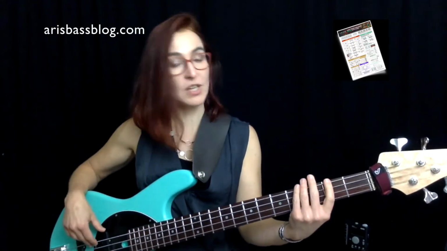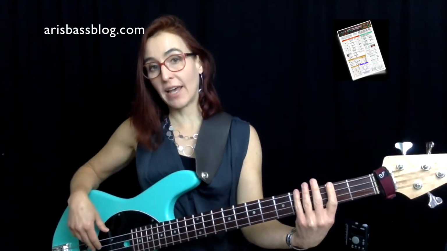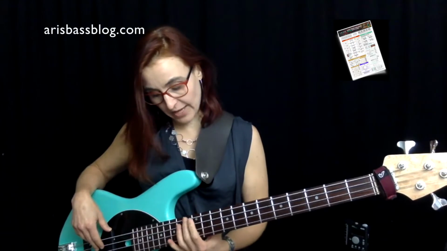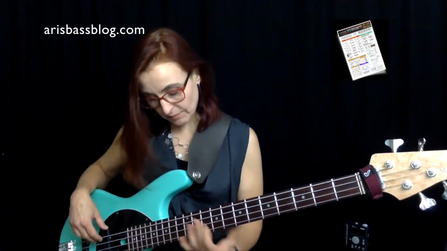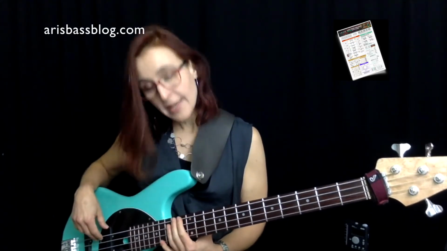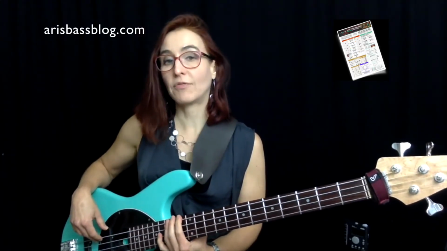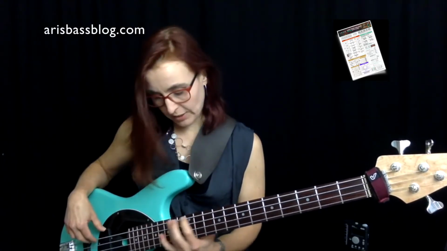F. Now we can sharpen that F, gives us what note? F sharp. We can flatten that F, gives us what note? F flat. So now I have to go up here. F flat is otherwise known as E and enharmonically known as E. So note that down. Then we can also do F double sharp, otherwise known as G, or we can do F double flat, otherwise known as E flat.